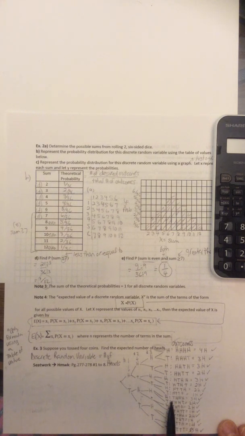The ninth, tail, head, head, head. The 10th, tail, head, head, tail. The 11th, tail, head, tail, head. The 12th, tail, head, tail, tail. The 13th, tail, tail, head, head. The 14th, tail, tail, head, tail. The 15th, tail, tail, tail, head. And the 16th, tail, tail, tail, tail.